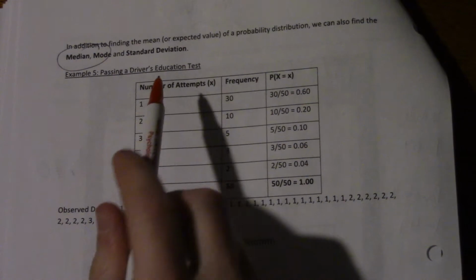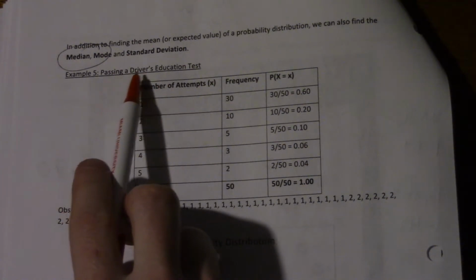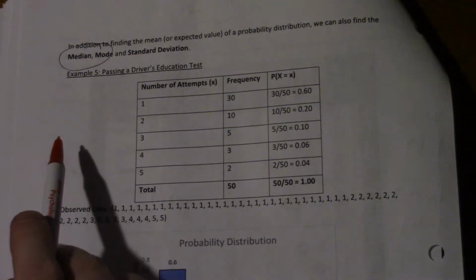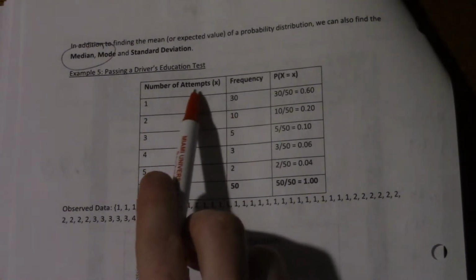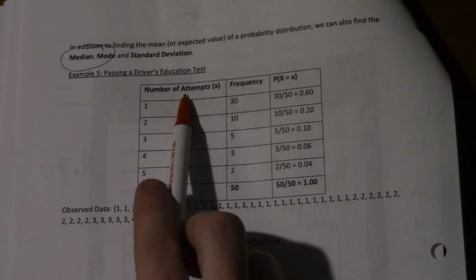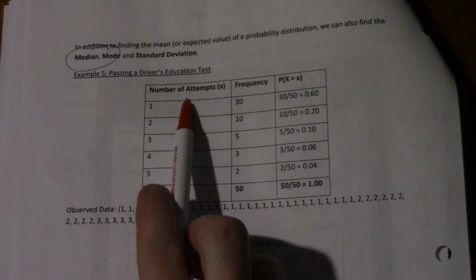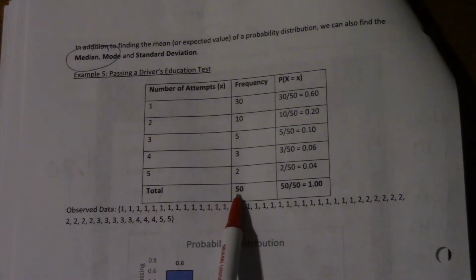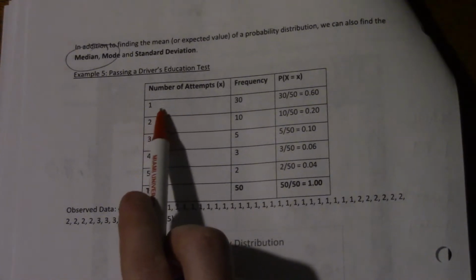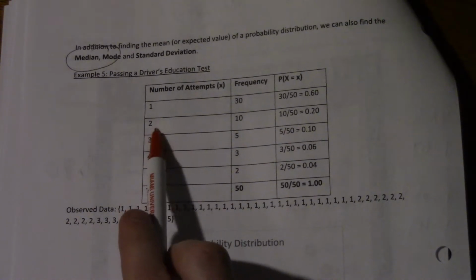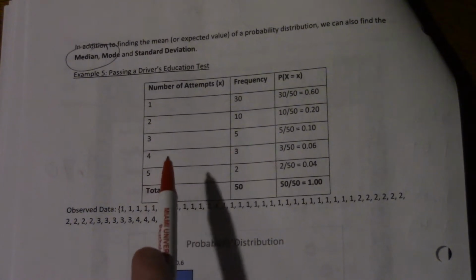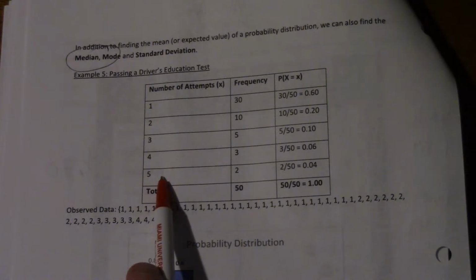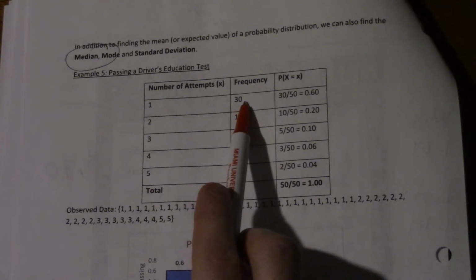Alright, so here's another example. We're interested in passing a driver's education test. So our random variable is how many tries it took the person to pass their test. We have a sample of 50 students, and we see that some of them took 1 time, 2 times, 3 tries, 4 tries, up to 5 attempts. So what we have are their frequencies.